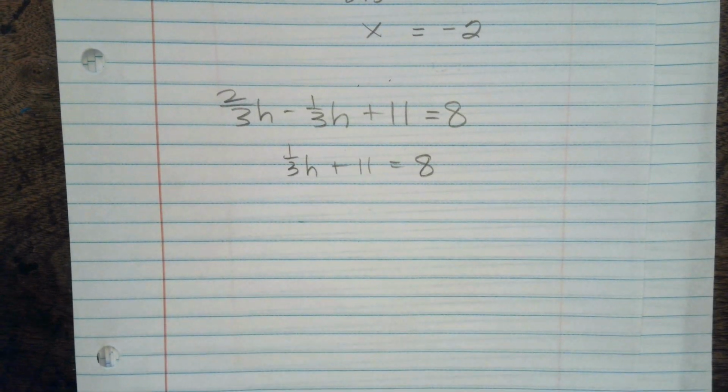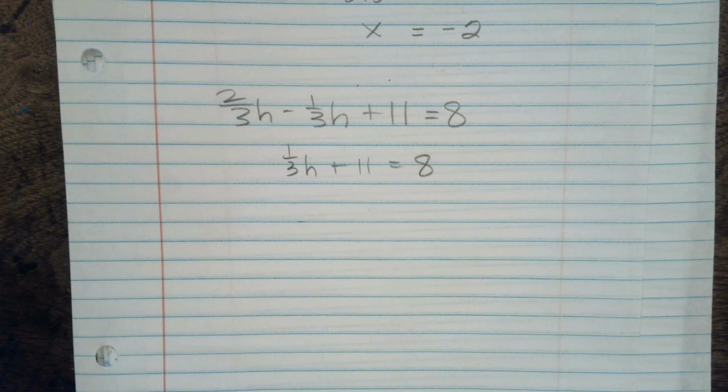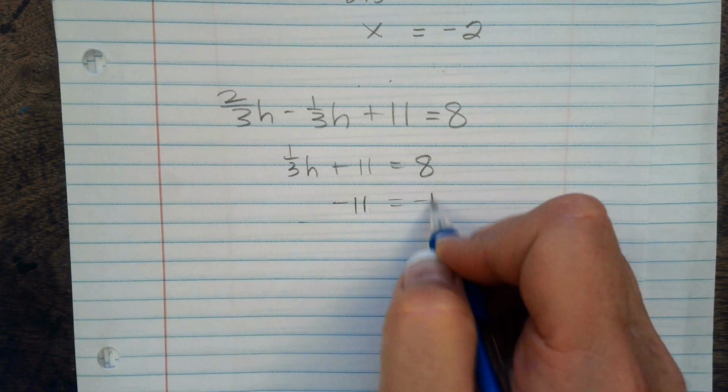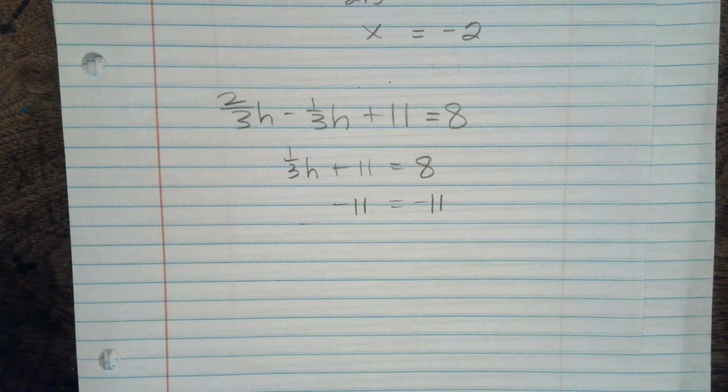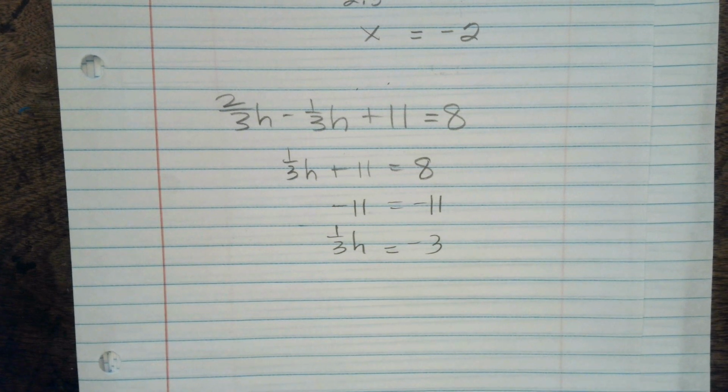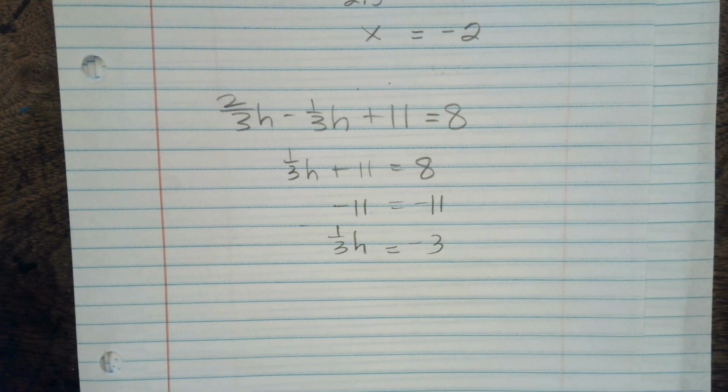Now, what is my second step? You would minus 11 to 11 and 8. Yep. And then what would that be? Negative 3. And then 1/3 h equals negative 3. Yep. And how do I get rid of this 1/3 from the h? You would times.